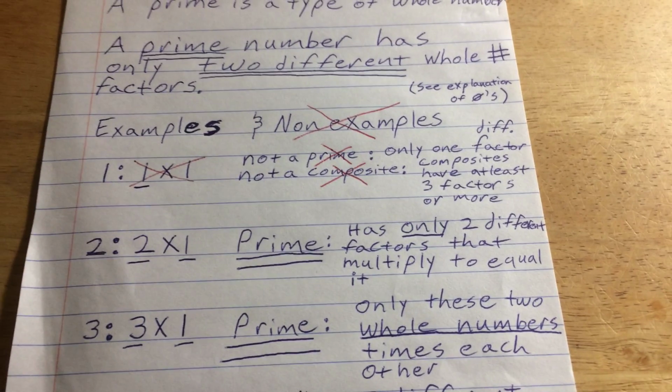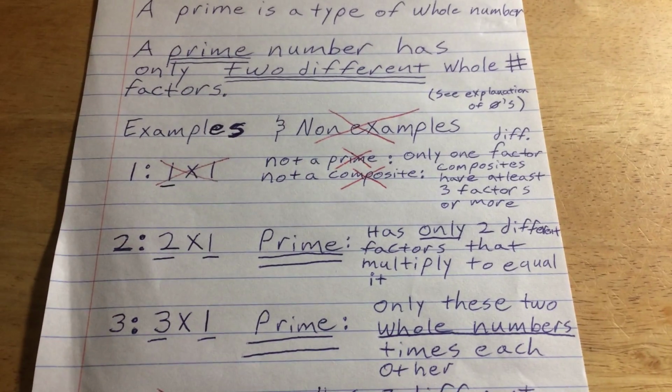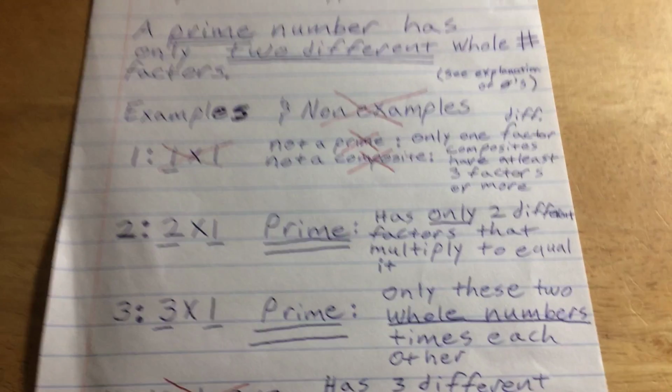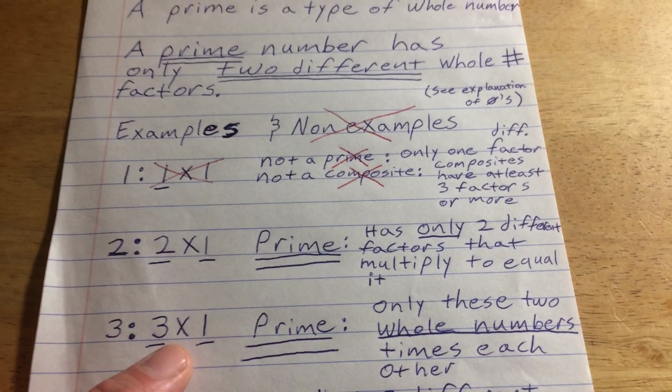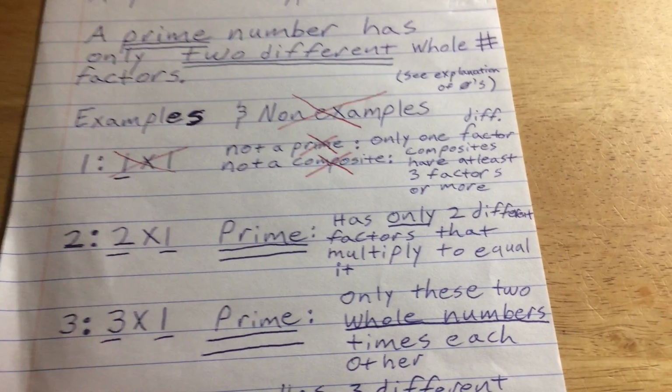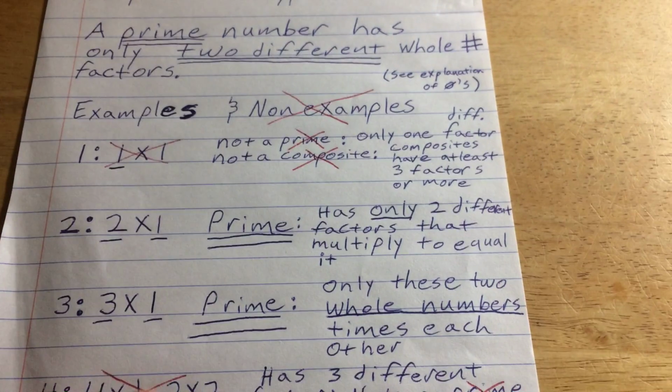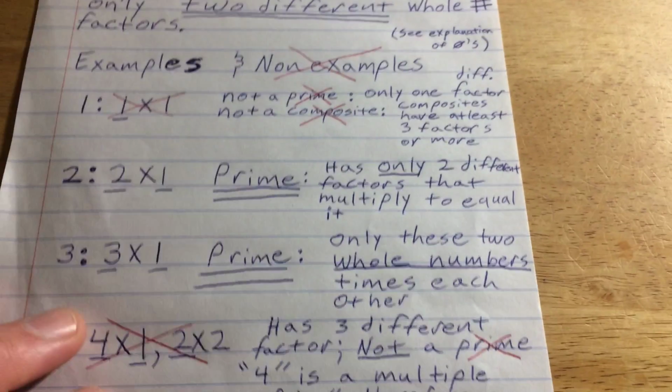Again, you could do 2 times 1.5 would equal that, or 1 and 5/10, but that would be a decimal, and decimals are not whole numbers. So only these 2 whole numbers times each other equal 3. Therefore, it is a prime.